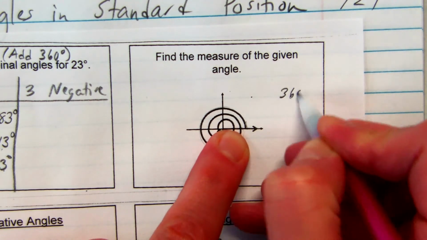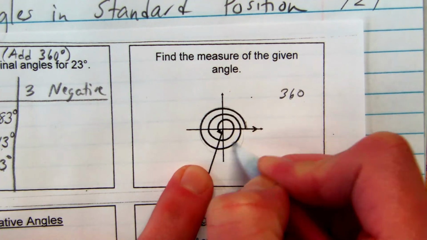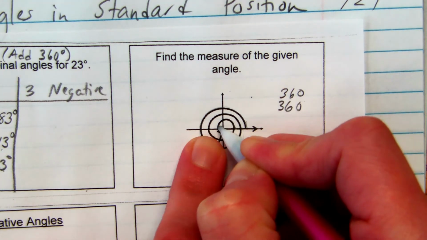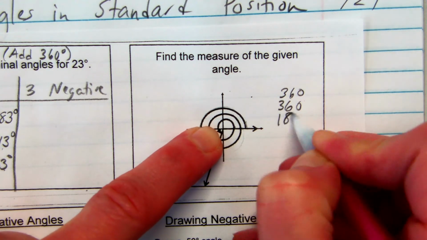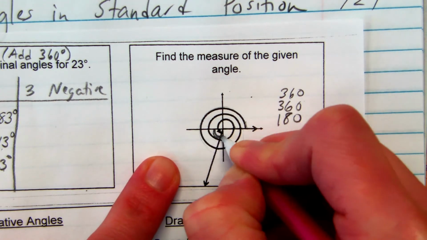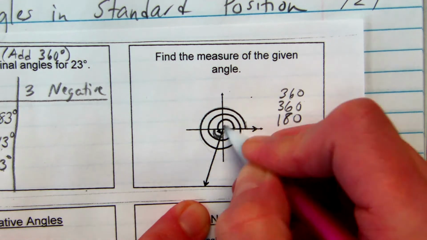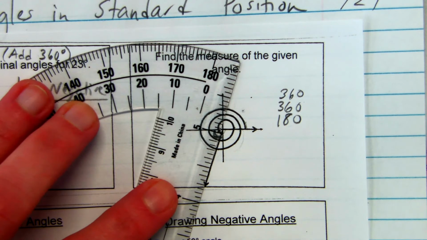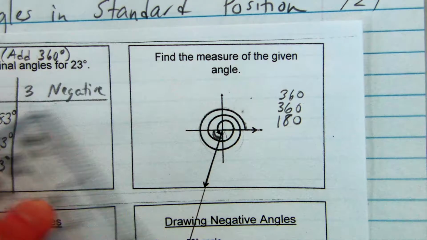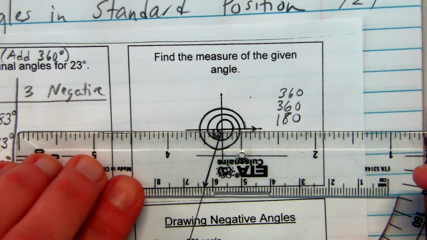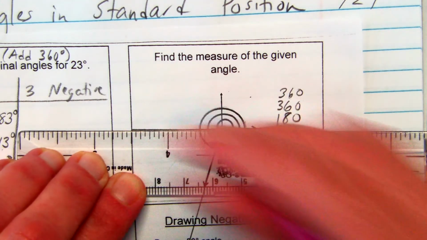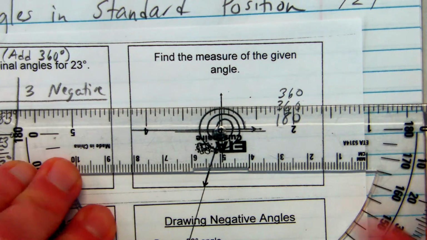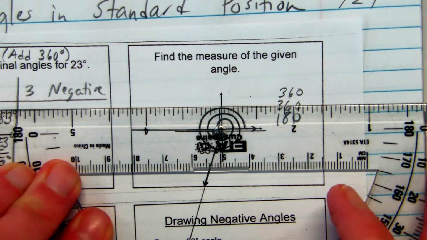So that's 360. And then it does another full turn, which is 360. It does a half turn, which is 180. So I really need to figure out what this angle is to add it on to see where it lands. So I'm actually going to extend this out, because that's why you have arrows on angles, so you can make them go as far as you want. And then I might extend this side a little bit too, because that makes it easier. And then line this up.